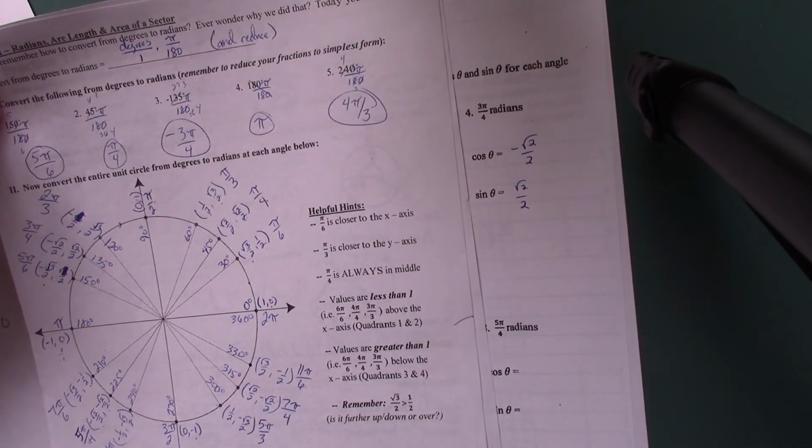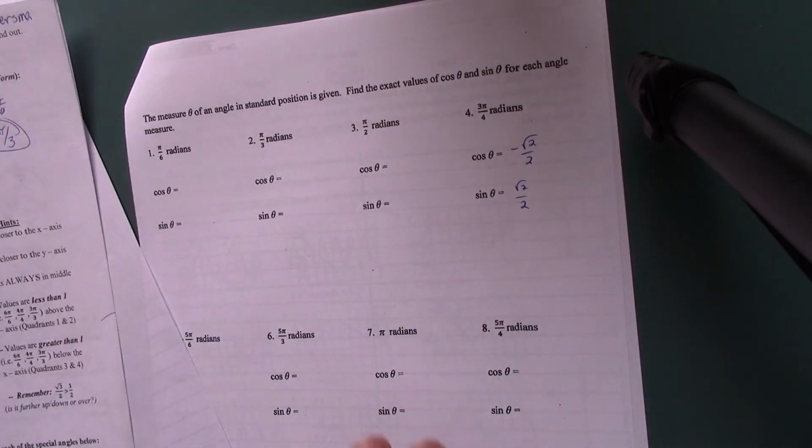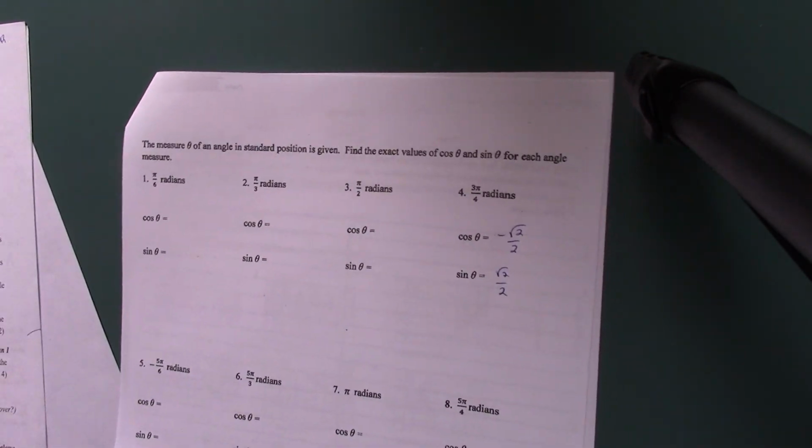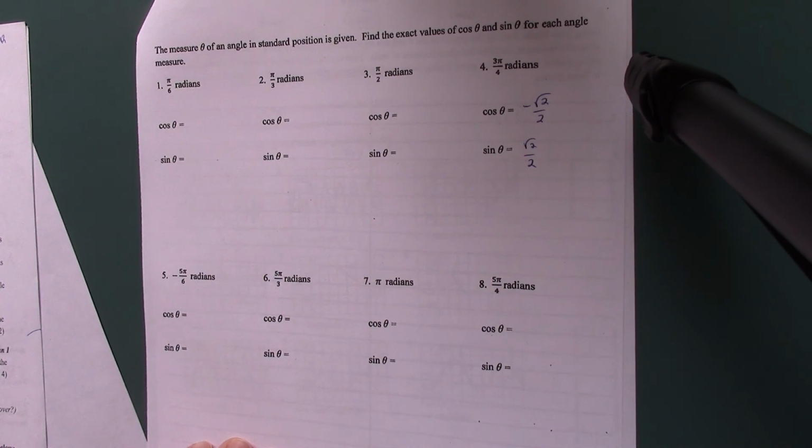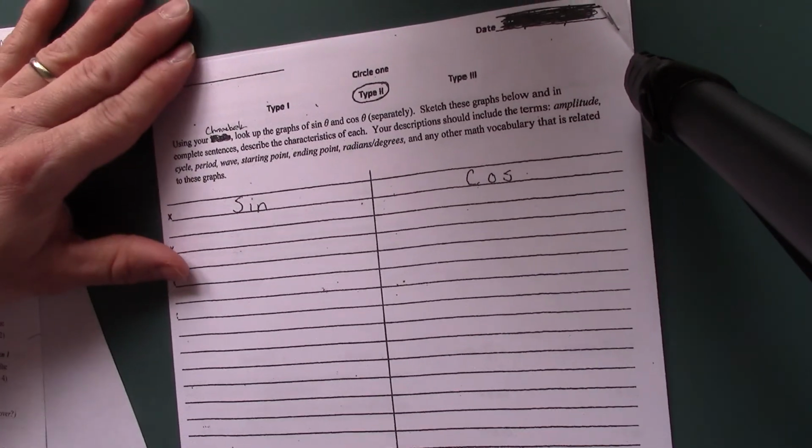That is all you are doing there, okay? Then, that's that whole page. Super easy. Shouldn't take you more than about 3 or 4 minutes tops if you're looking at that unit circle at the same time. Then, there's a little research I want you to do, okay?